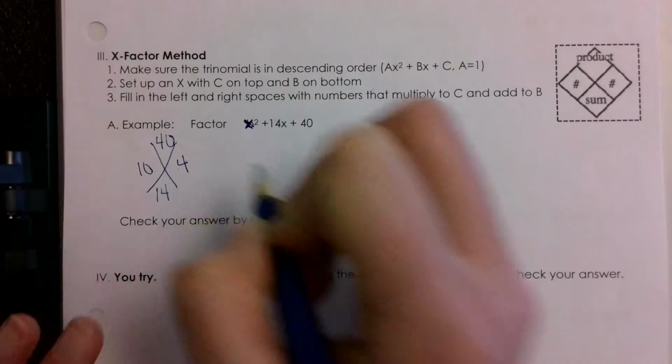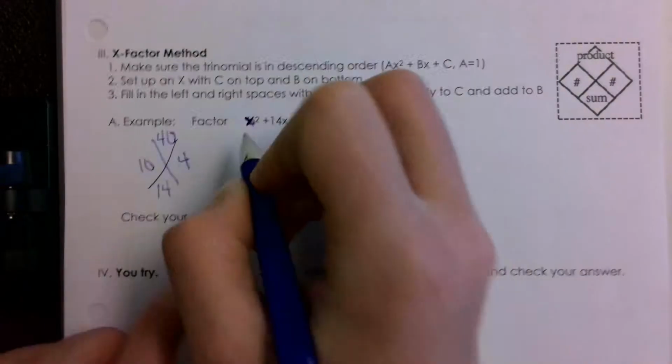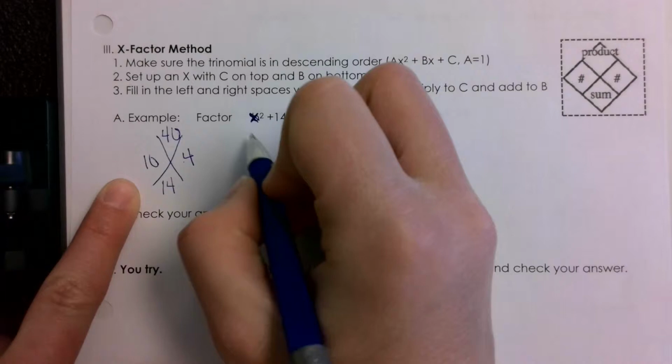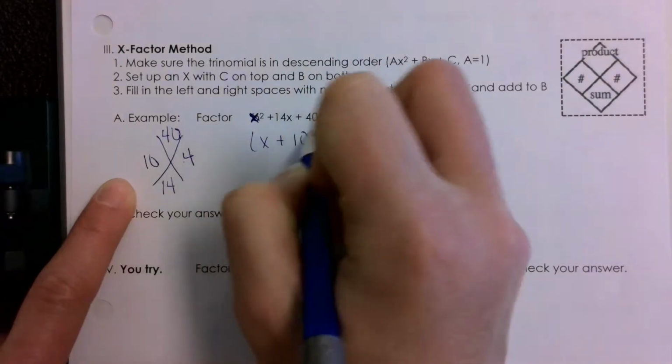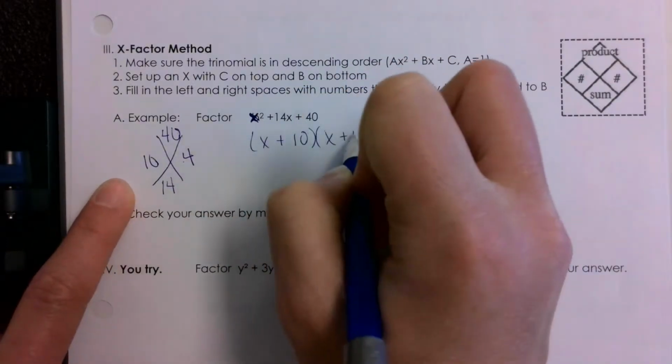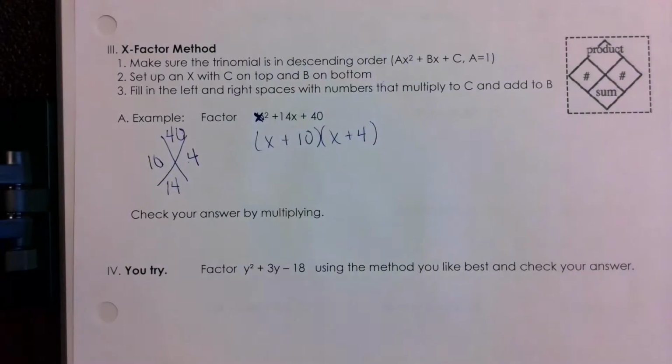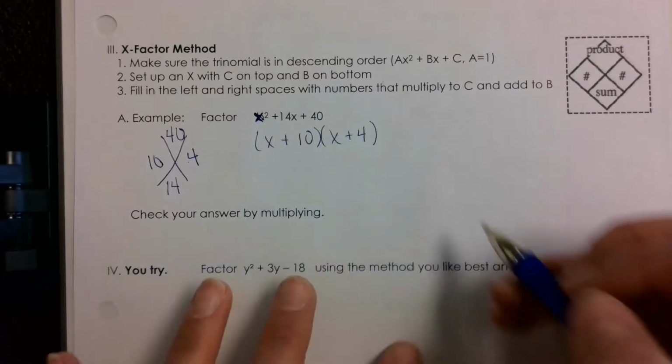So then when we go write our factors, since these numbers were both positive, we'll say like x plus 10 and x plus 4. Is that okay? And then you'll check again by multiplying. So we could do the box and check that. So we'll do that real quick.